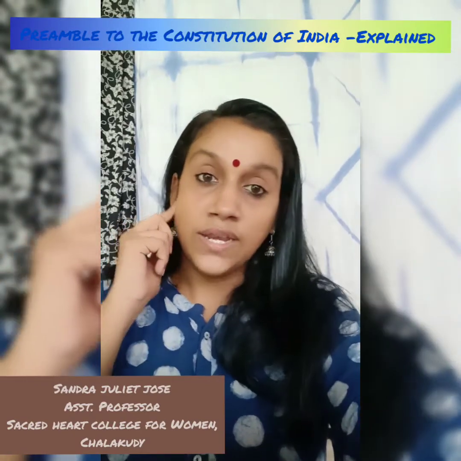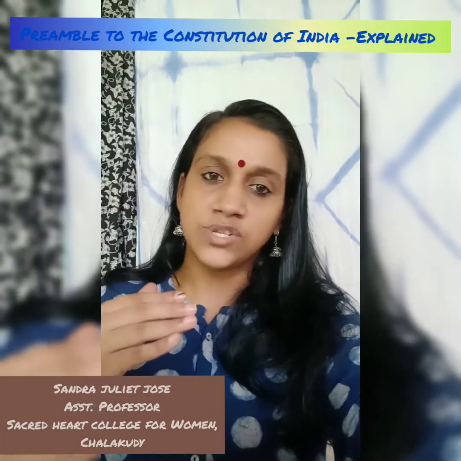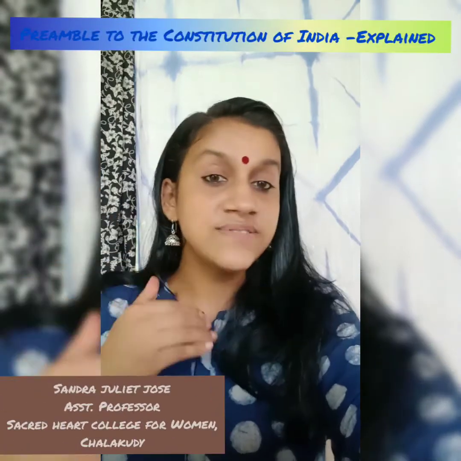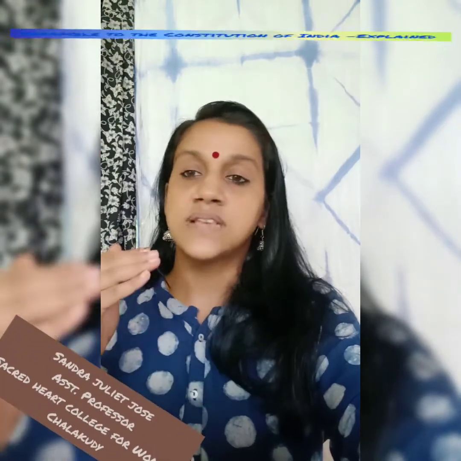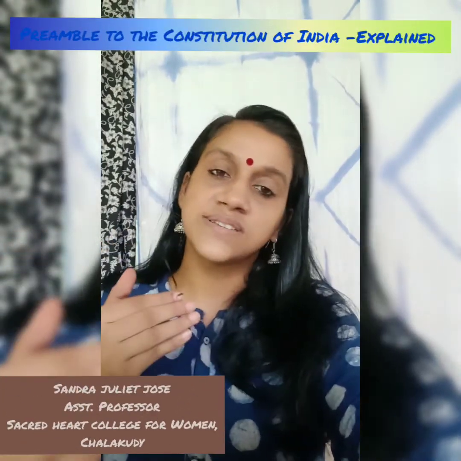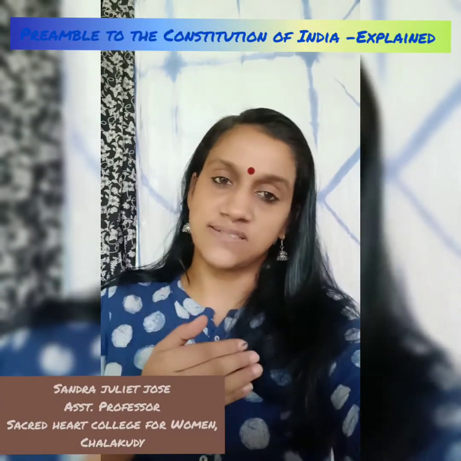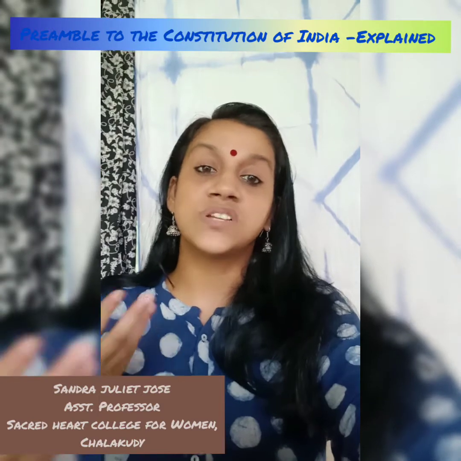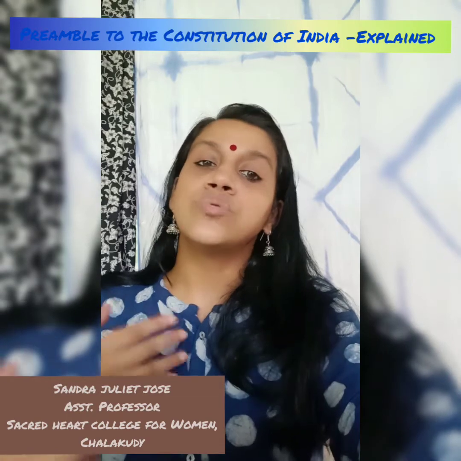Now, after stating what India is, the third component I should say is about the objectives of the Constitution, or objectives that are stated in the preamble. The objectives are to secure justice, liberty, equality to all citizens, and promote fraternity, to maintain unity and integrity of the nation. So this is the objective of the Constitution of this new nation that we are creating.